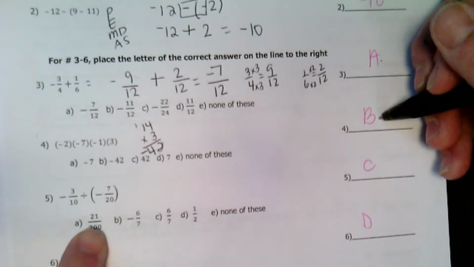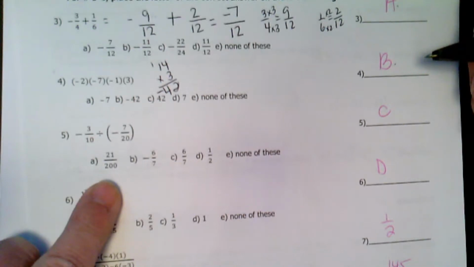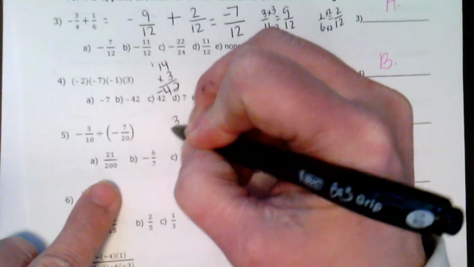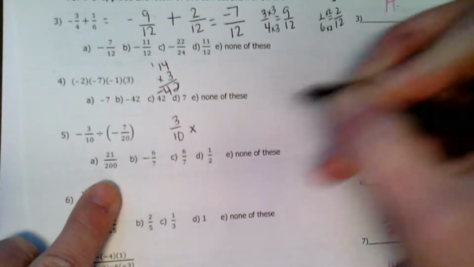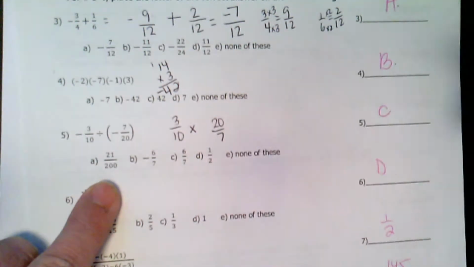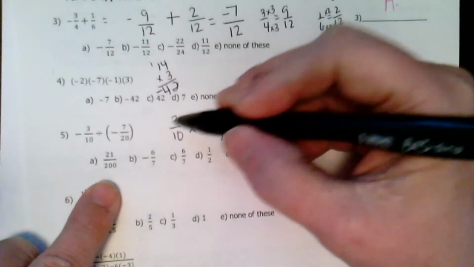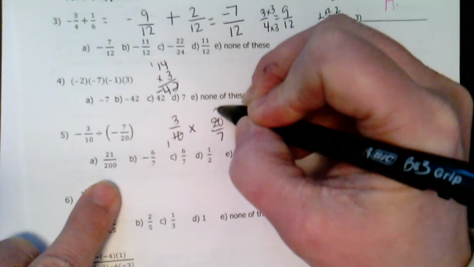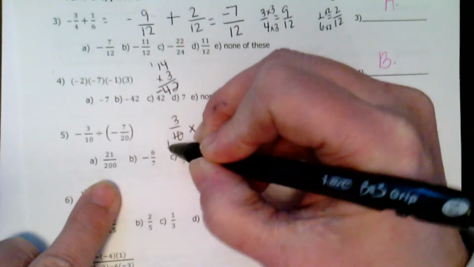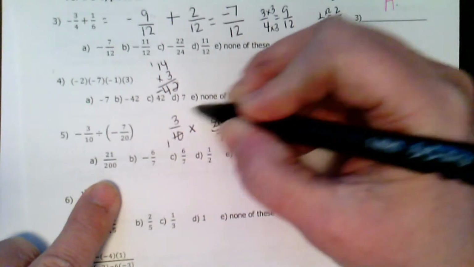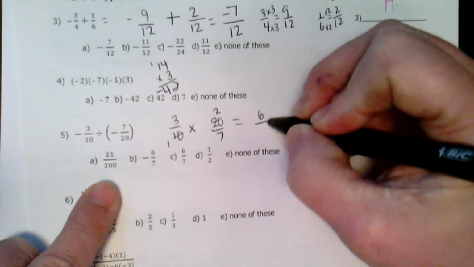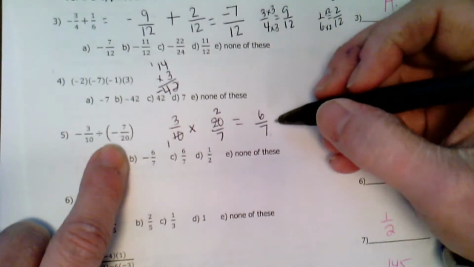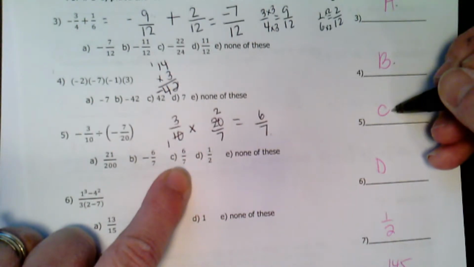Number 5, division of fractions with signs. I'm going to ignore the signs first, but remember, change to multiply and find the reciprocal, or flip your second fraction. You can multiply straight across if you want to. I like to cross cancel. So 10 goes into 10 once, 10 goes into 20 twice, straight across. 3 times 2, 1 times 7. Then a negative times a negative is a positive. So your answer is C.